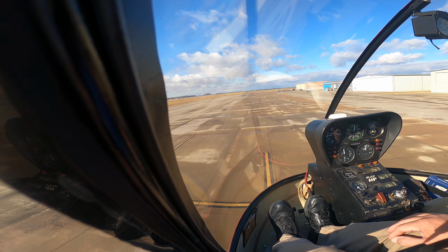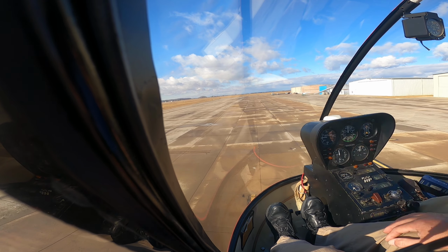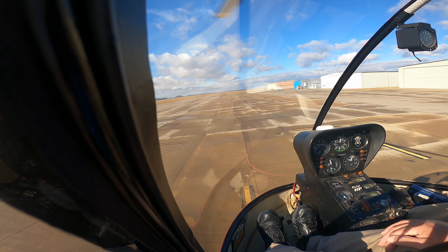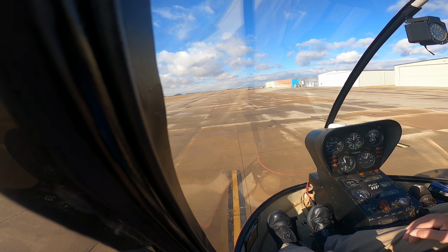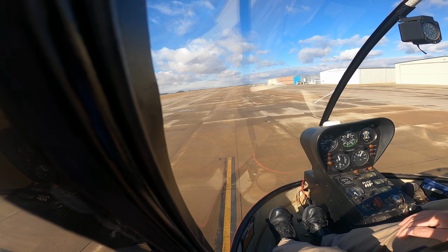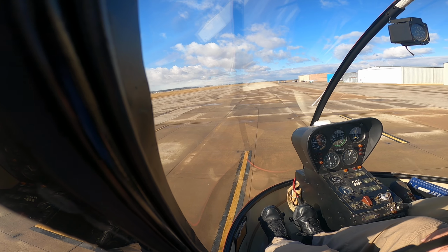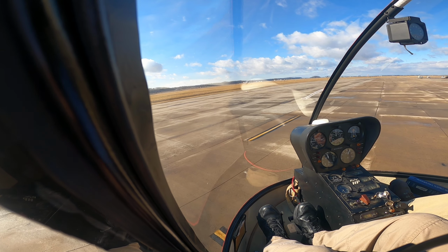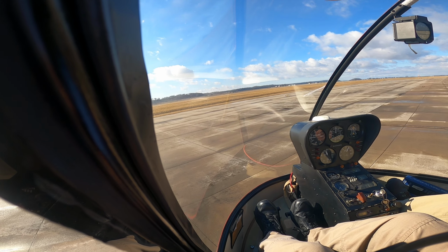All right, now just hold us at a hover right over this T for a bit. Now we're going to do some pedal turns here. We're going to have you start with a left pedal turn. So now just try to ease it on around. And we're going to try to pretty much stay over one spot on the ramp.